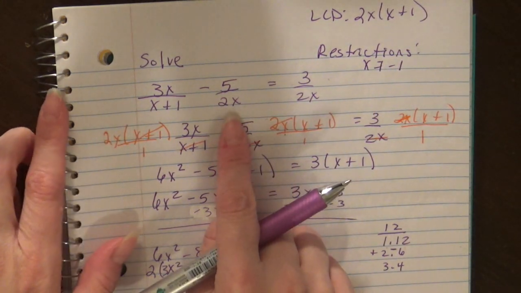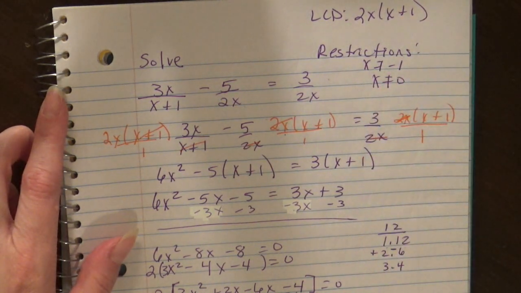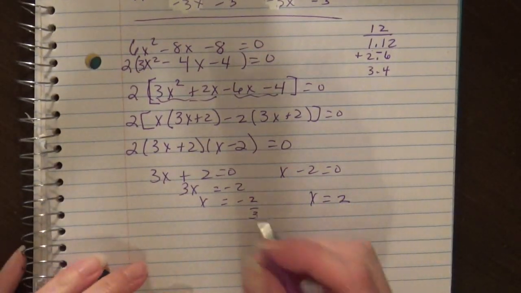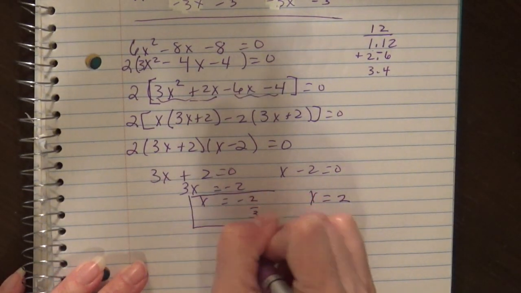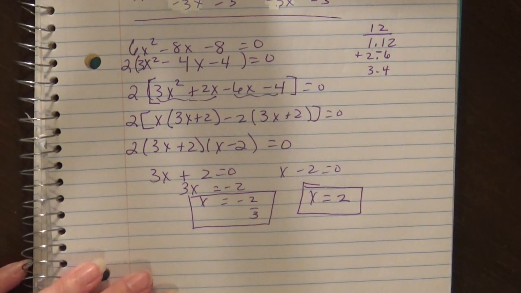And then over here, x cannot equal 0. Okay? The answers that I got were -2/3 and 2. So those answers are okay. I don't have to worry about restrictions. Okay, so those are my answers, -2/3 and 2.